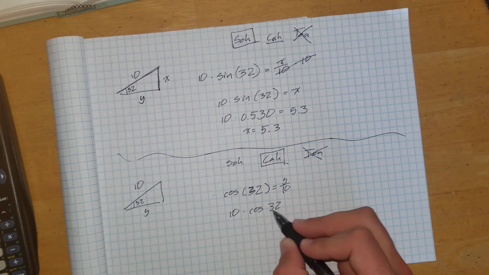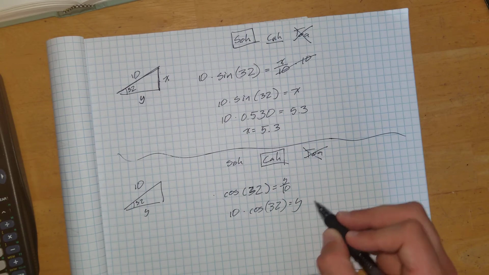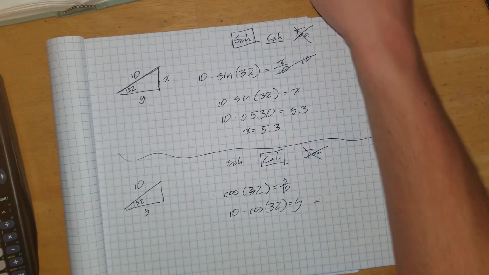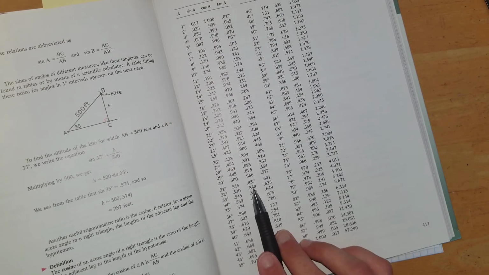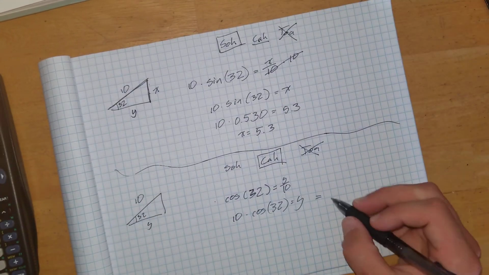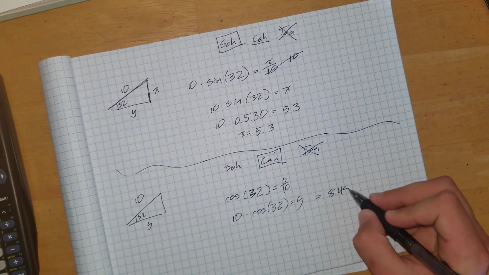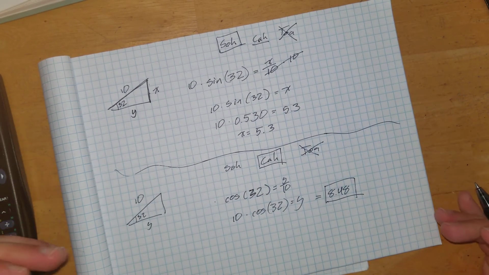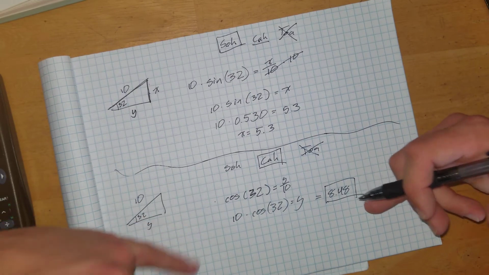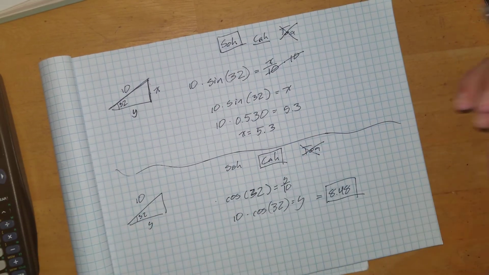Cosine 32 equals y over 10, so y equals, go to 32 again, 0.848 times 10, which is going to be 8.48. So I did that one a little quicker because it's the same algebra that I used here. I just explained why I used cosine.